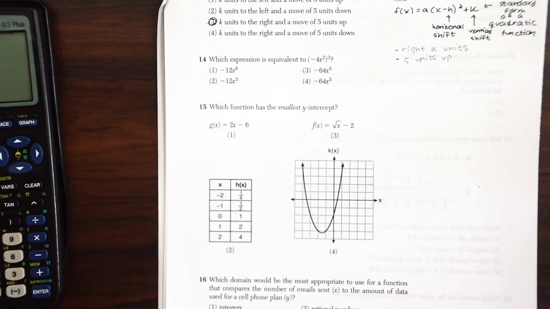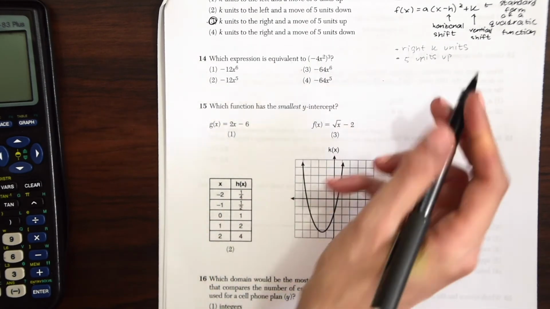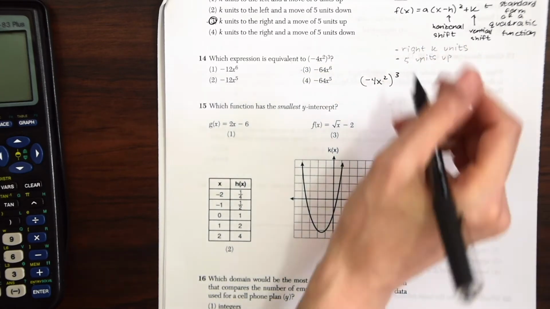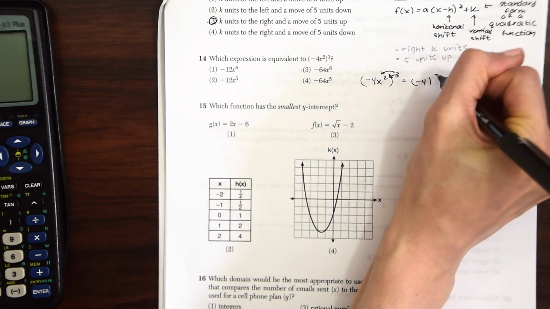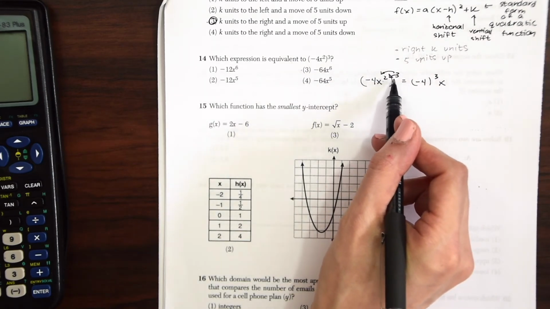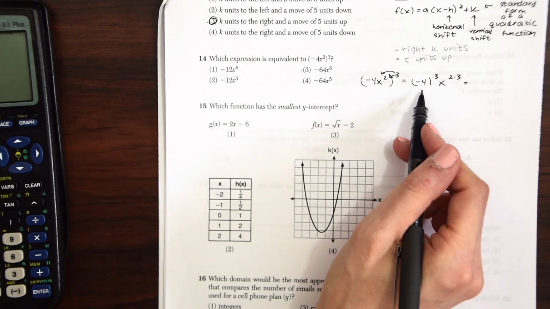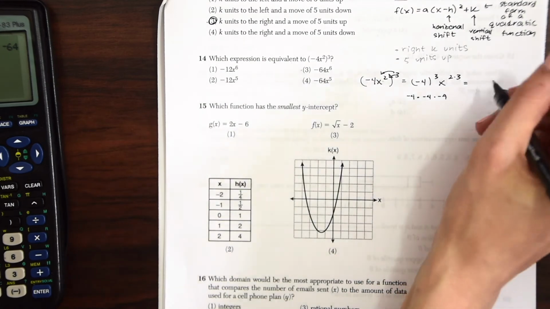Number 14, which expression is equivalent to parentheses negative 4x squared close parentheses raised to the third power? Whenever we have parentheses like this, we're going to be distributing that exponent. So negative 4x squared raised to the third power, we're going to be taking this 3 and distributing it. So this is going to give us negative 4 to the third power, and then distributing this, we're going to multiply these two exponents together, 2 times 3. So when we do that, we're going to get negative 4, I'm just going to keep expanding this, negative 4 times negative 4 times negative 4. This gives us negative 64.